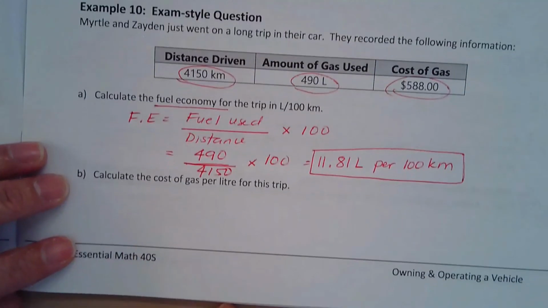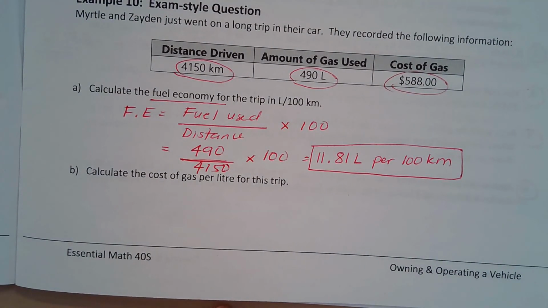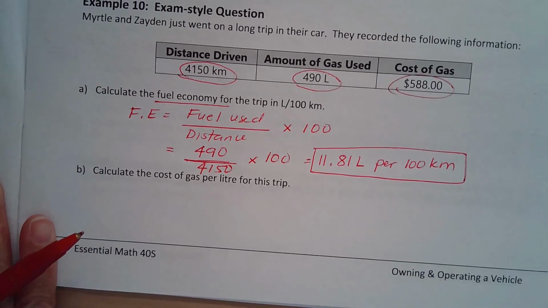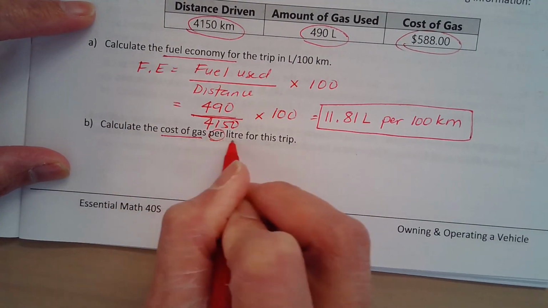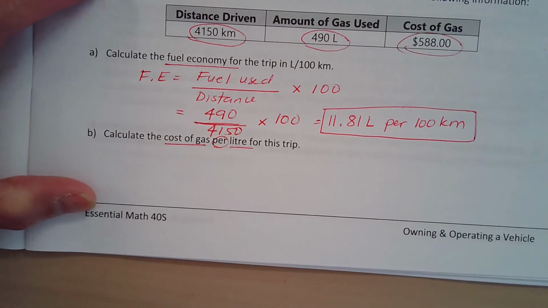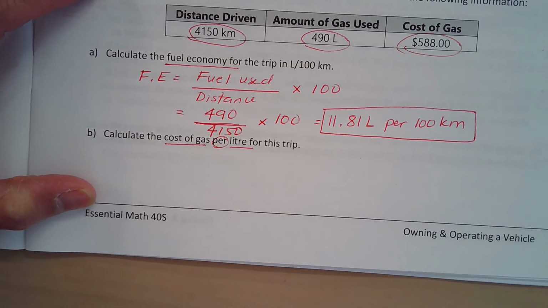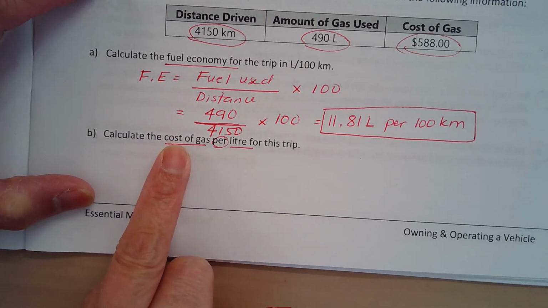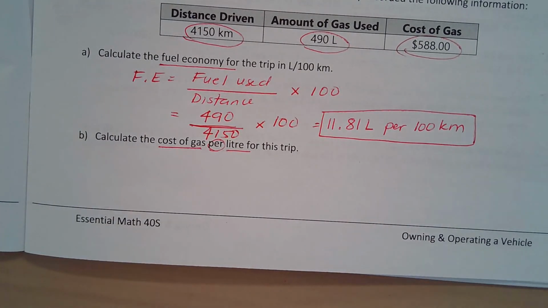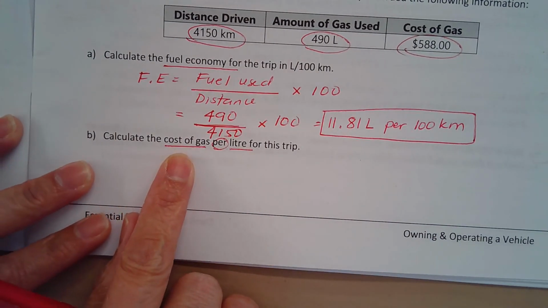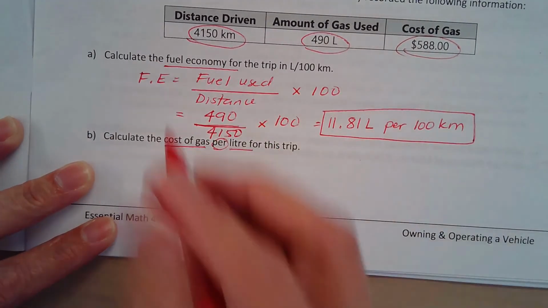Good. So letter B: calculate the cost of gas per liter. How do we do this one? How much is the cost of gas per liter? Well, what's the cost of gas? No, that's how much gas is used to travel 100 kilometers. So how much is the cost of gas? $588, right?